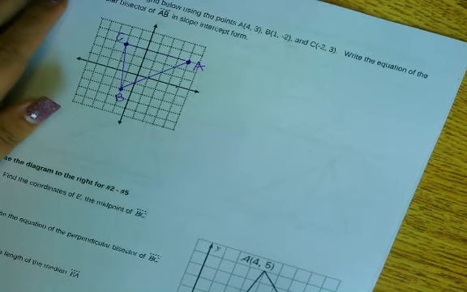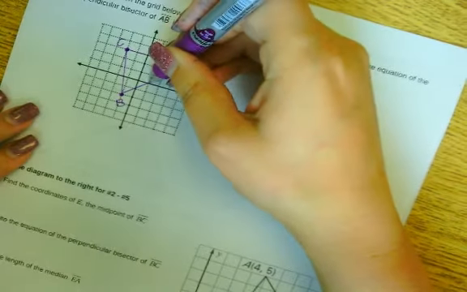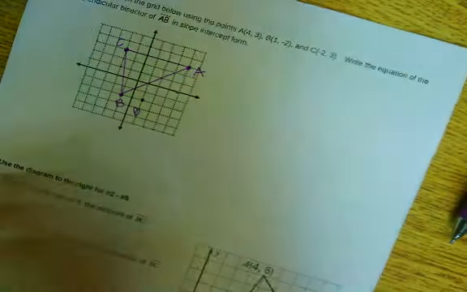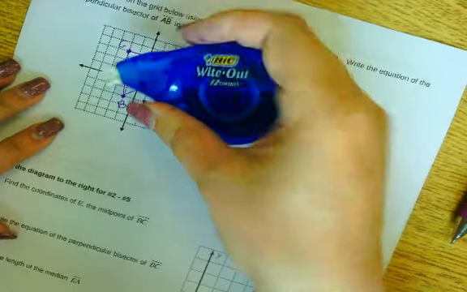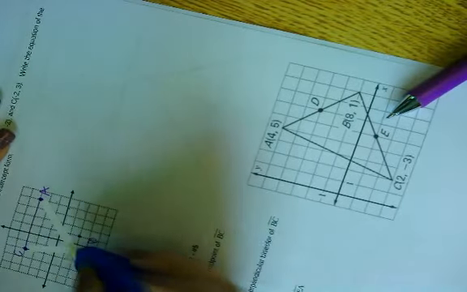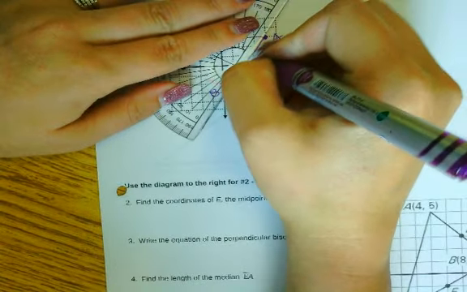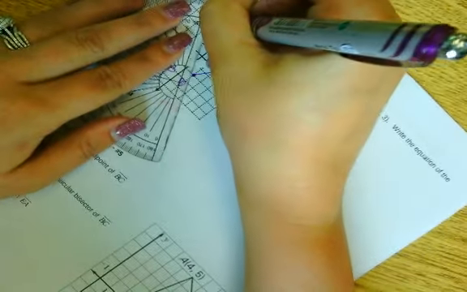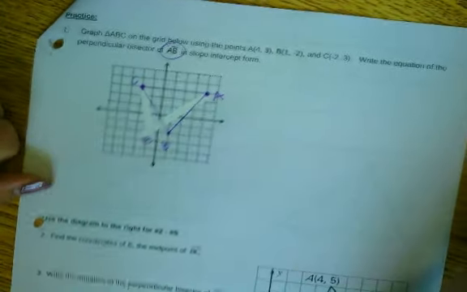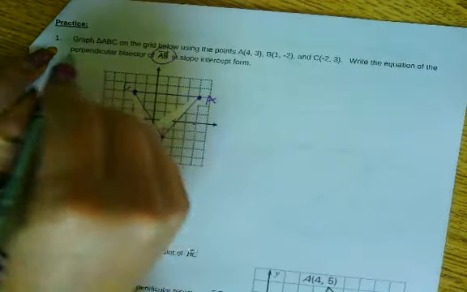Okay, so y'all are gonna have to look at your graph because now I don't have lines. We want to write the equation of a perpendicular bisector of AB. How are we gonna figure out the perpendicular bisector of AB?